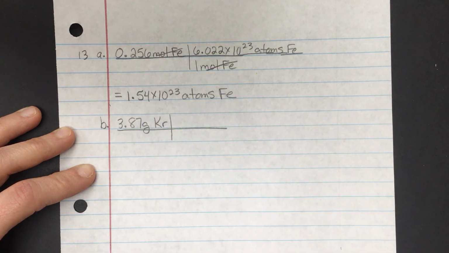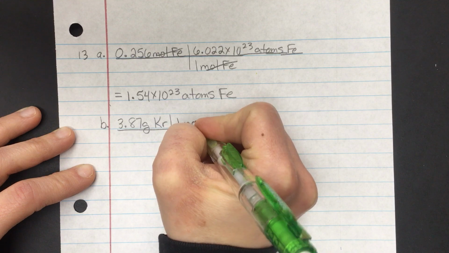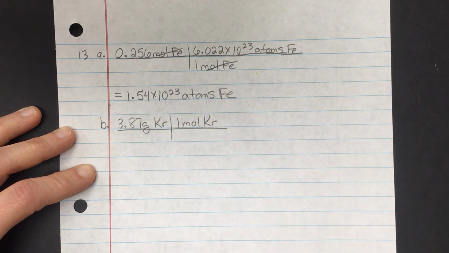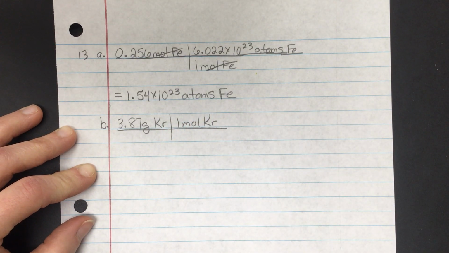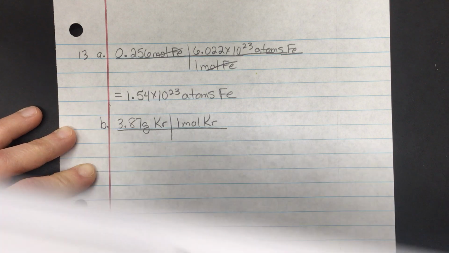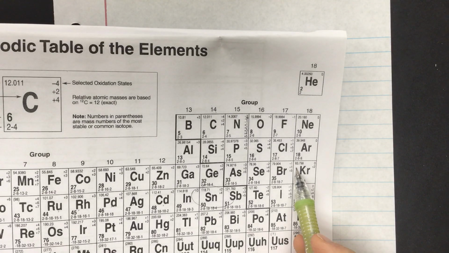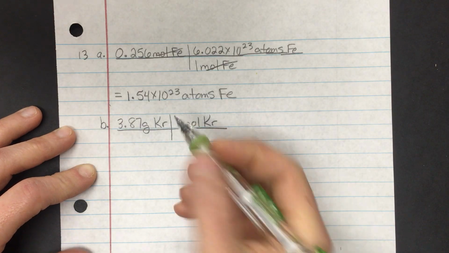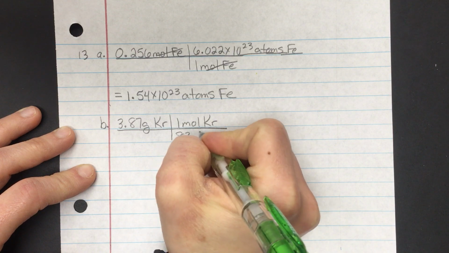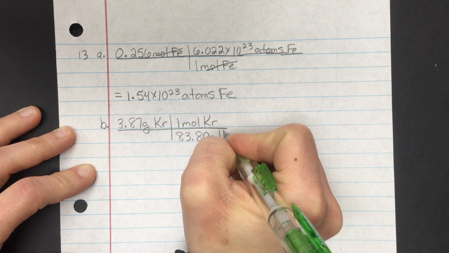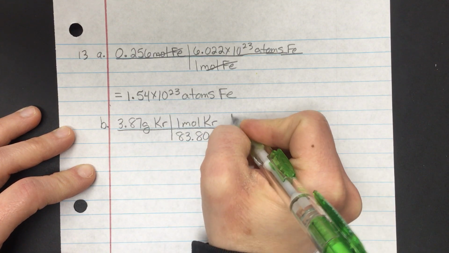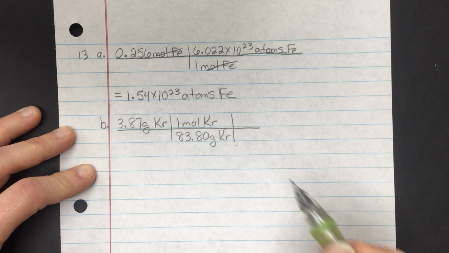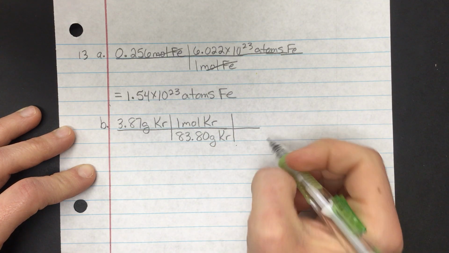Well, I know that in 1 mole of krypton, there are, from my periodic table, right here, 83.80 grams, rounded off to my 4 significant digits. 83.80 grams of krypton. But I'm not quite there yet because I want atoms of krypton.